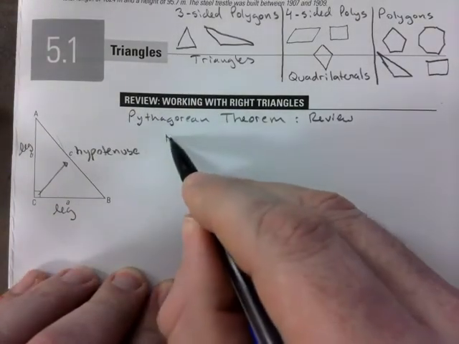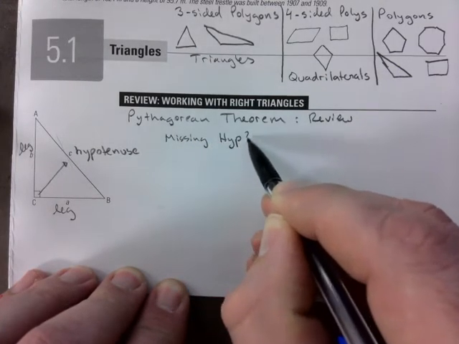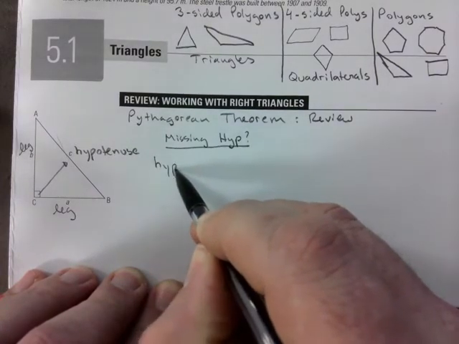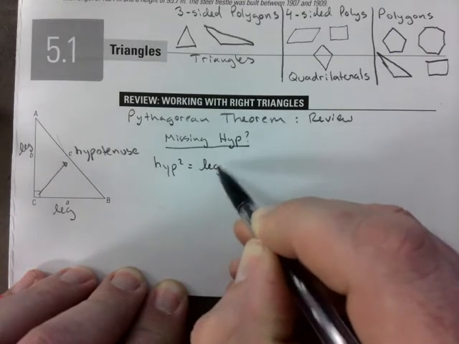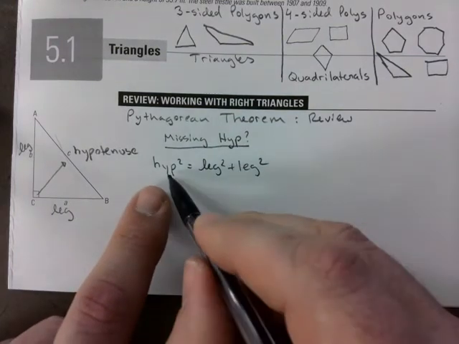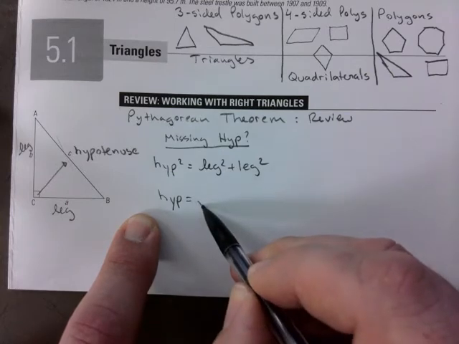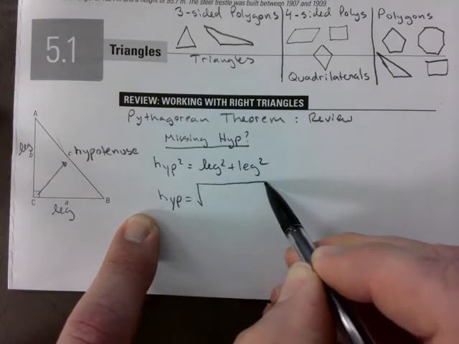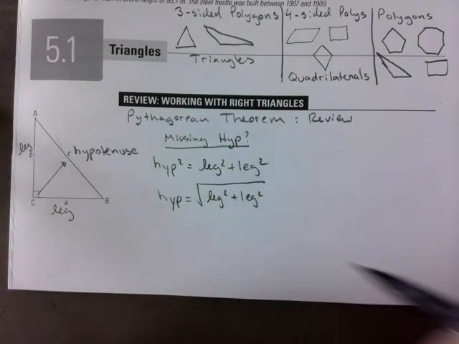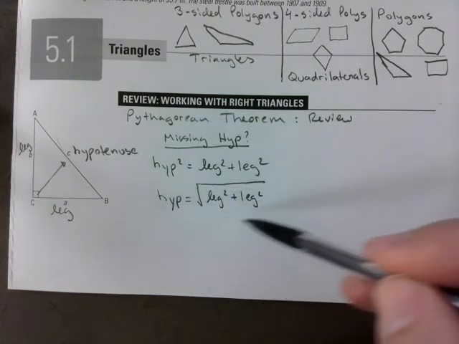If you're missing the hypotenuse, right? If that's the one you don't know, then it's like this, watch. Hypotenuse squared is equal to leg squared plus leg squared. So to get the hypotenuse on its own, what do you need to do? Square root leg squared plus leg squared. So that answer you get when you square them, you square root that. That's it. This is the formula I'm going to use right here, this one.